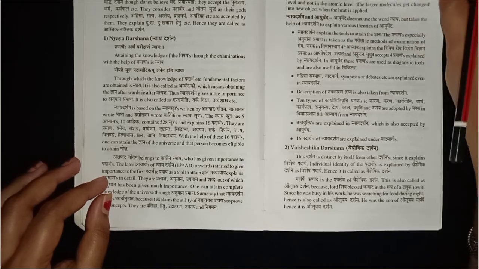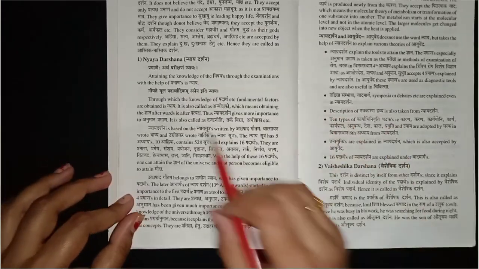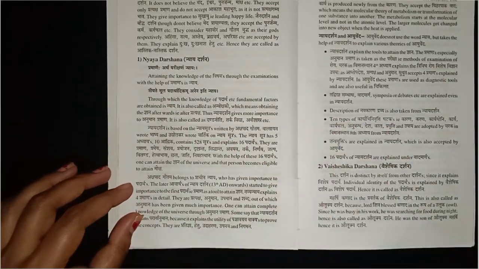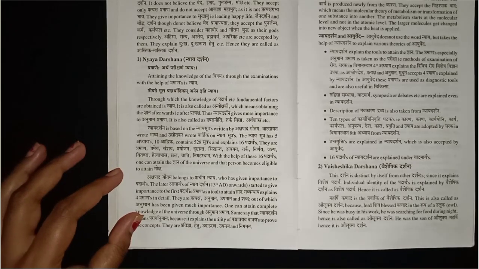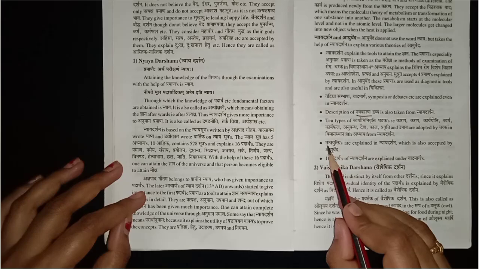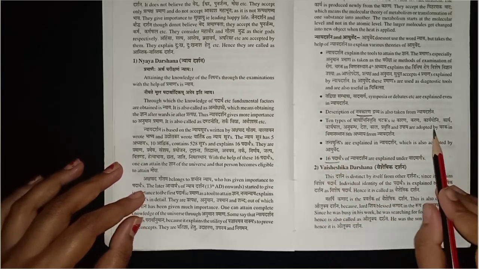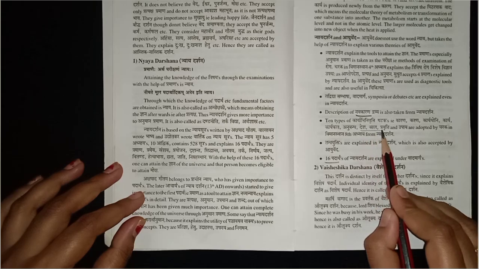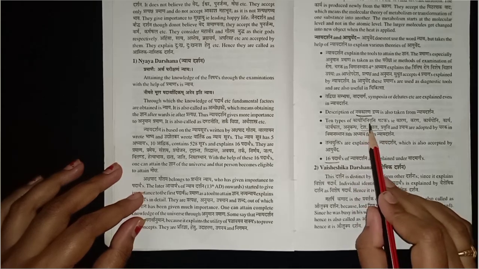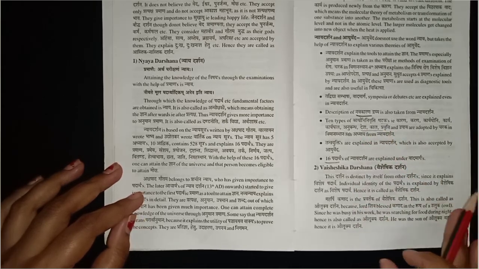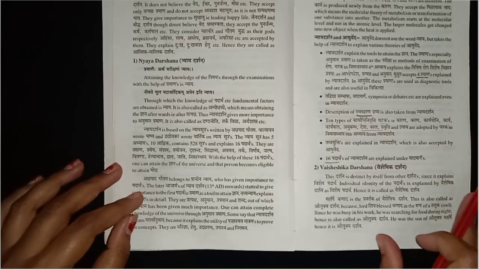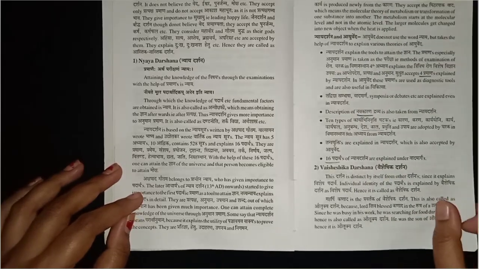So Nyaya Darshana. In Nyaya Darshana, the basic things as a contribution: the first one is Navakarana Dravya, and next one is 16 Padarthas, and there are a few collective points related to Desha, Kala, Pravritti, and Karya, Abhinivritti, Gatakas and all other things, and also the Pramanas, how many Pramanas they have accepted, and all other things.